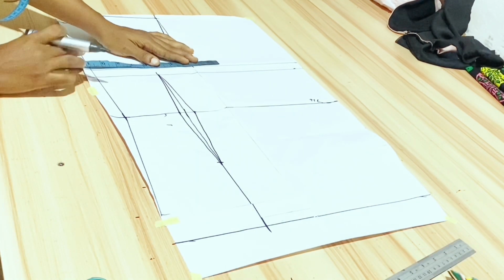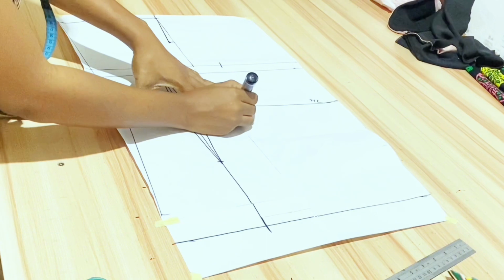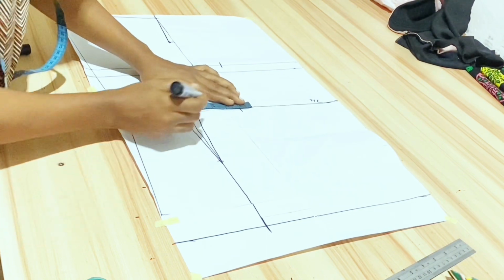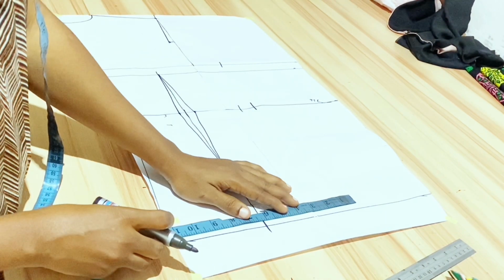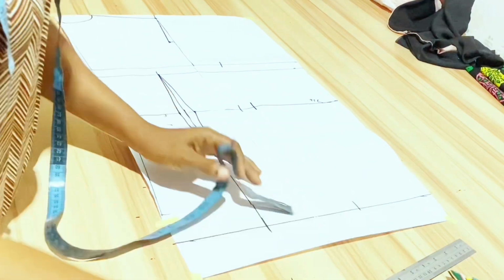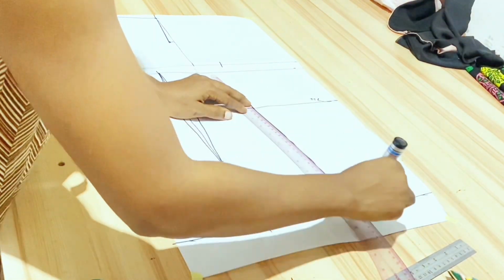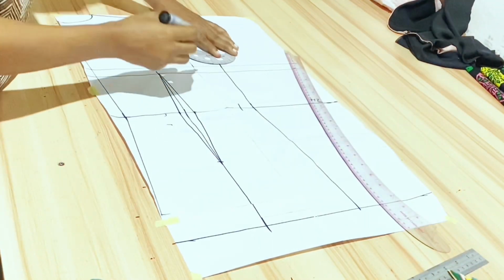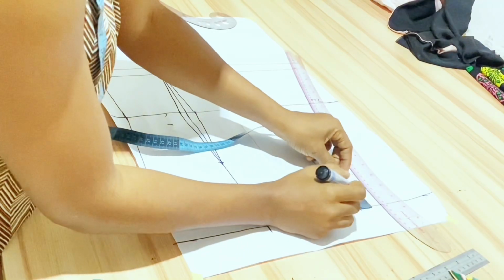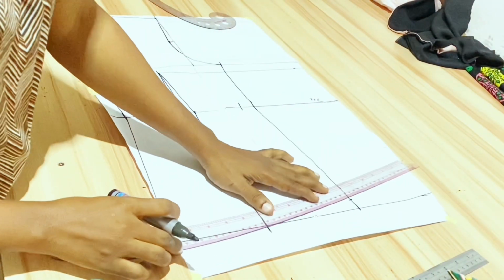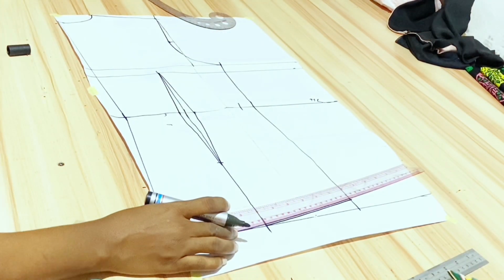Mark all horizontal measurements. Remember to add the dart allowance to the waist measurement. Connect the side lines. Complete the armhole curve. Taper by 1 inch the hem. The main bodice of the back pattern is complete.